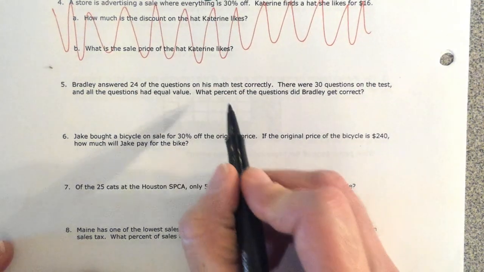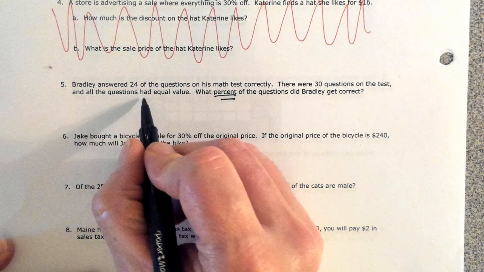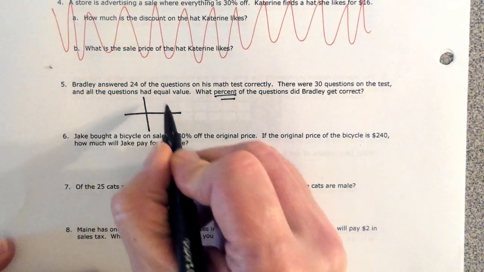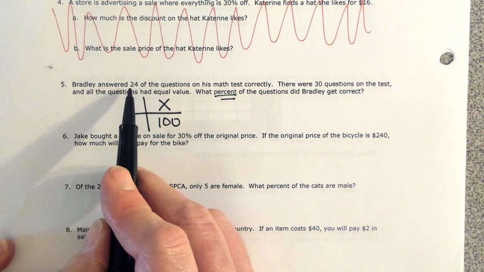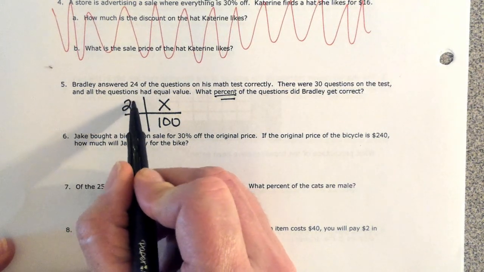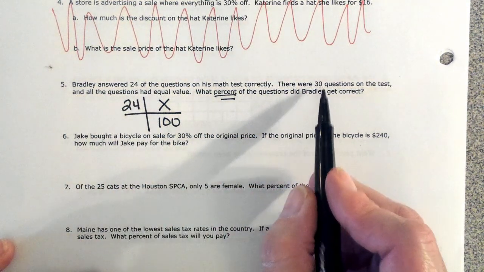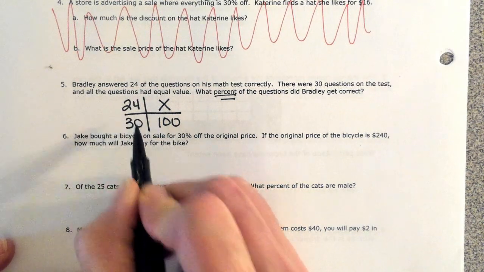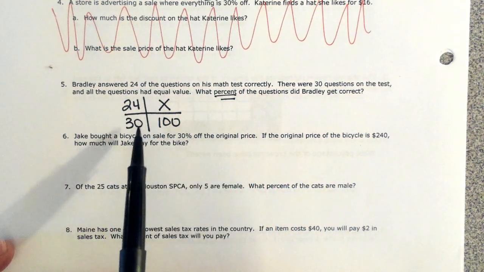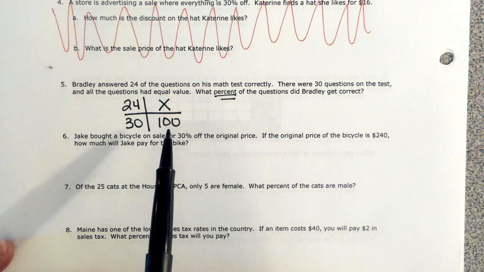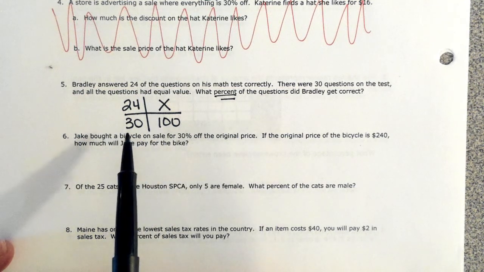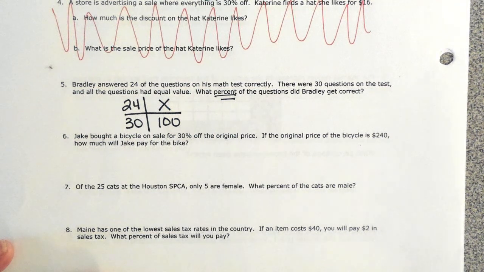All right, again, we're looking for a percent. So set up your best friend table. What percent out of 100? Okay, now 24 is the part he got right, so that goes in the top. Out of 30 total questions, that goes in the bottom. So in this situation, can 30 times something build up to 100? 30 times 3 is 90. 30 times 4 is 120, so no. And then 30 and 24, that relationship isn't working out very easily either.